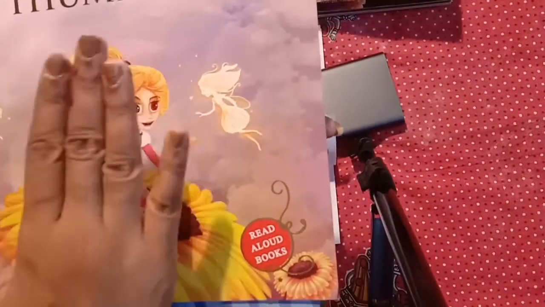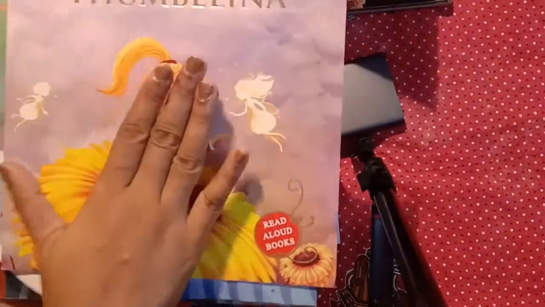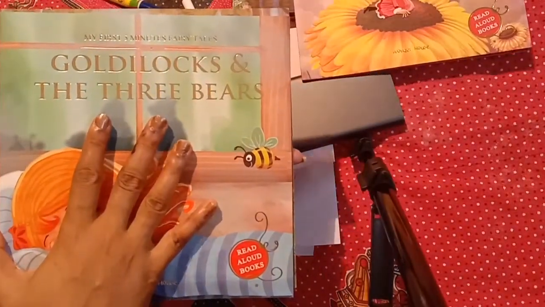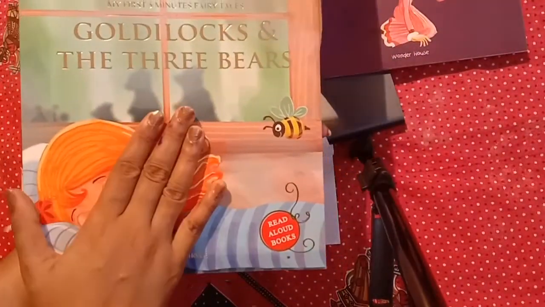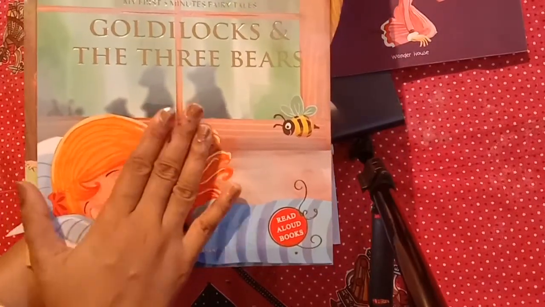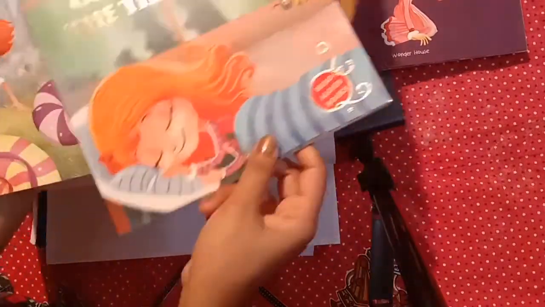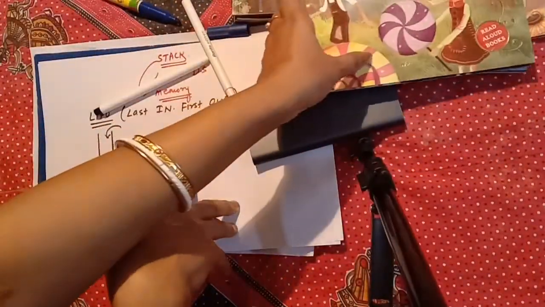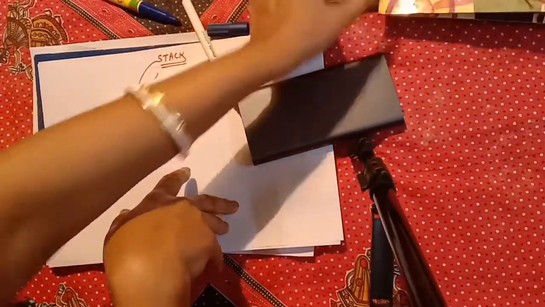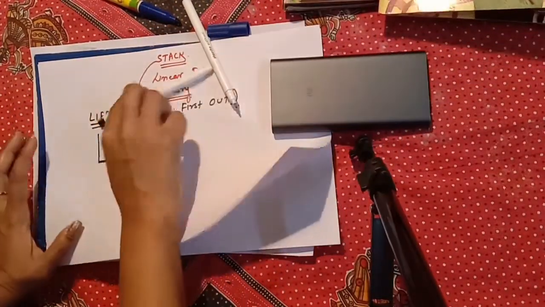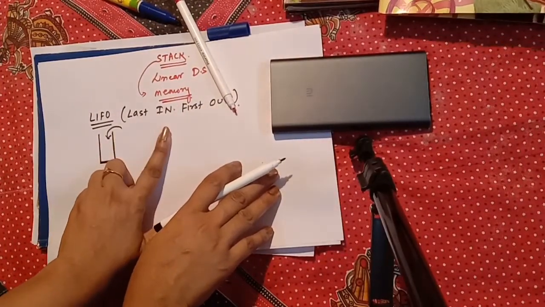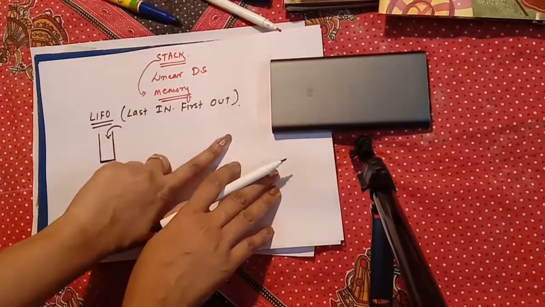So the book which I have stored last will be the first one to be removed. Next, the one which I have stored in the second last position, I have to remove this. This way the element which is stored in the stack last is removed first. So we say that stack is a LIFO structure, that is last in and first out.